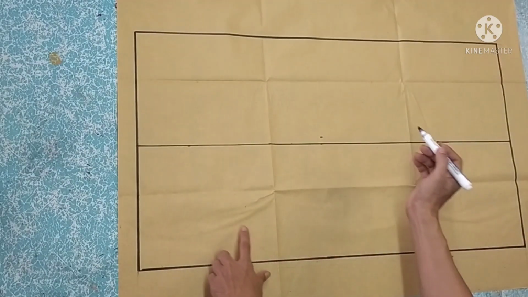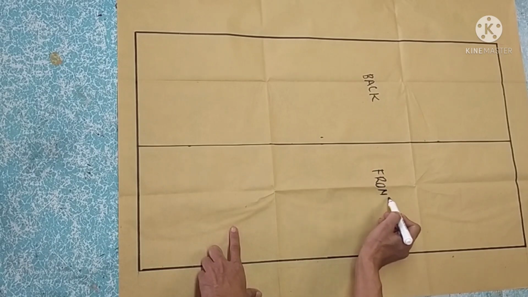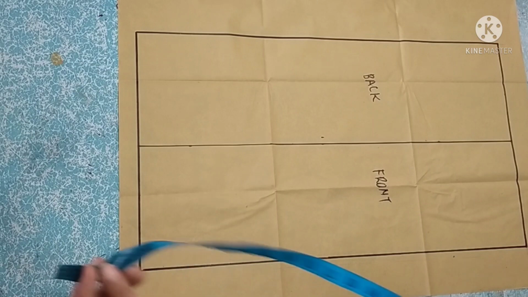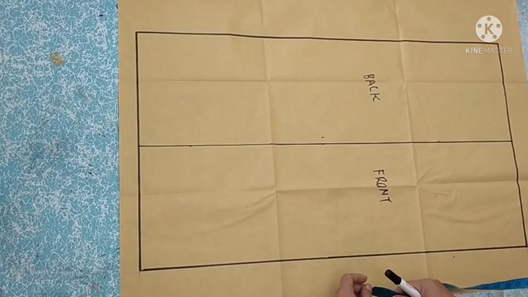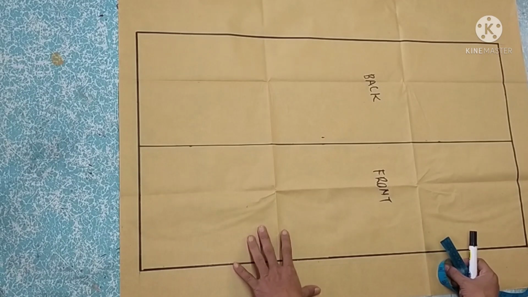So this is now our back, front. Okay, so the back and the front. So unang-una natin ilalagay yung measurement or yung location ng ating crotch line. Of course, kailangan natin dyan ang measurement natin sa ating body rise.